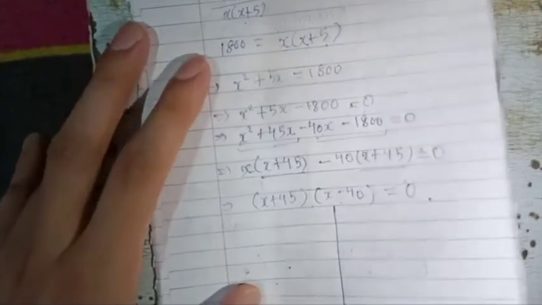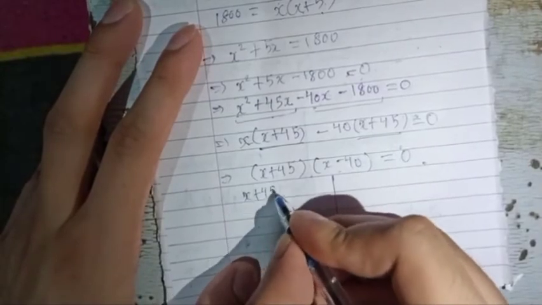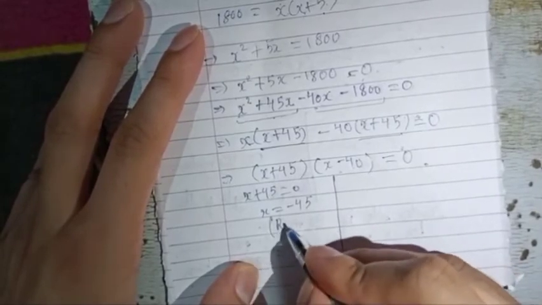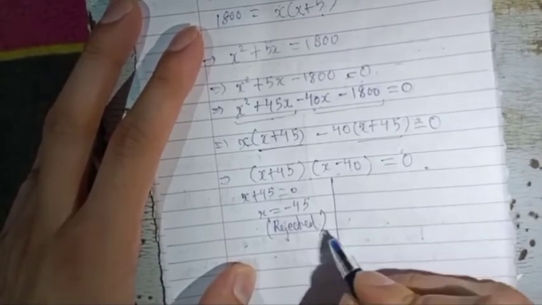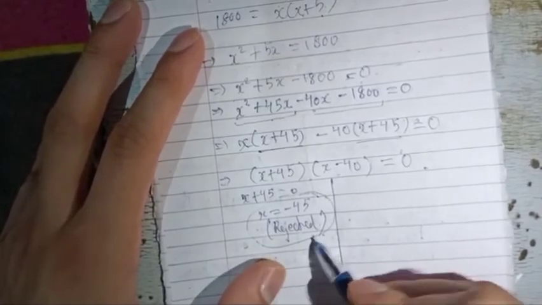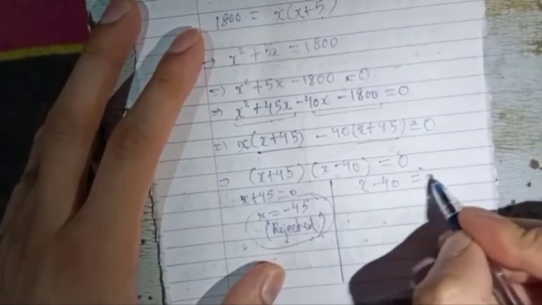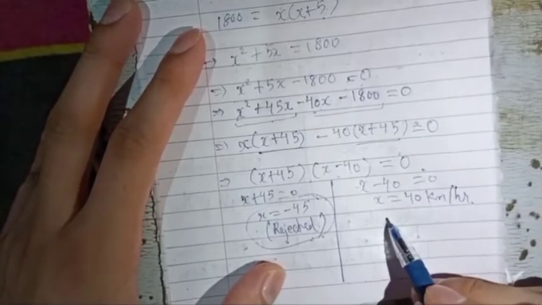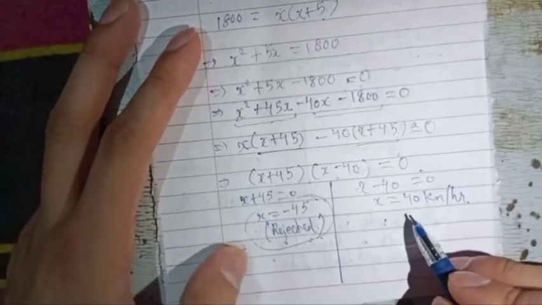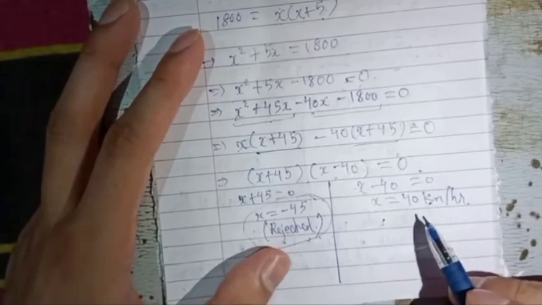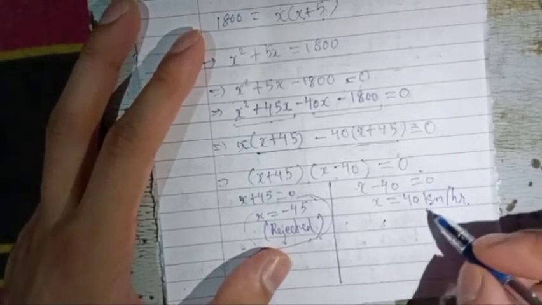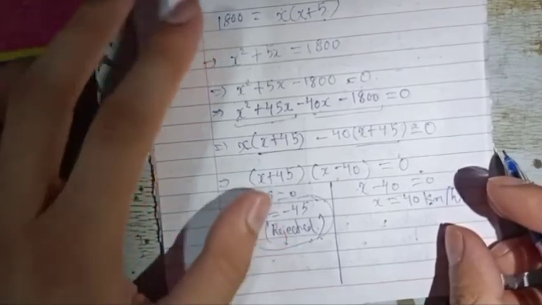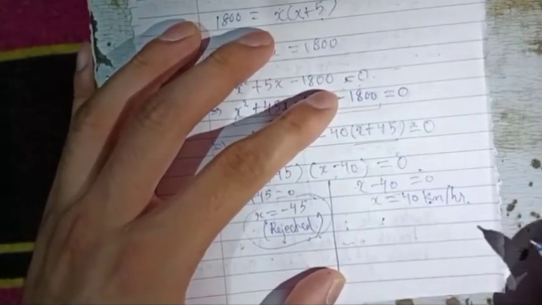Now again two cases will arise here. First case, x plus 45 is equal to 0, that means x is equal to minus 45, and this is rejected because speed cannot be negative. Second, x minus 40 is equal to 0, then x will be equal to 40 kilometer per hour, and this answer is correct because here the speed is positive. x we have assumed as the speed of the train. Therefore, the speed of the train is 40 kilometer per hour.